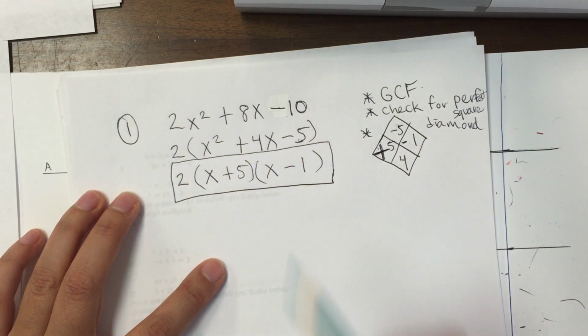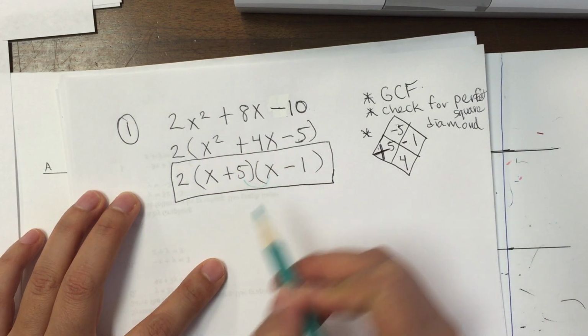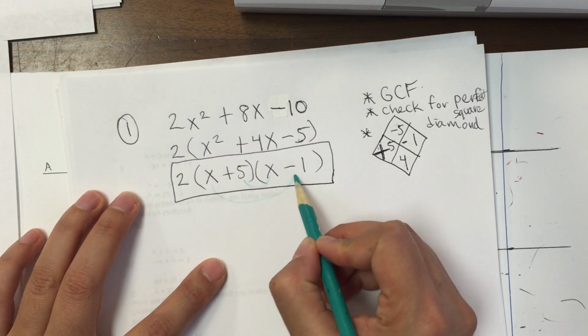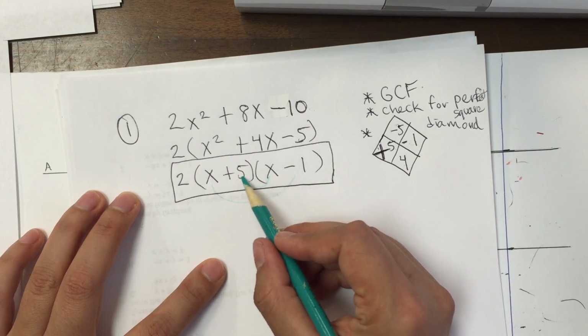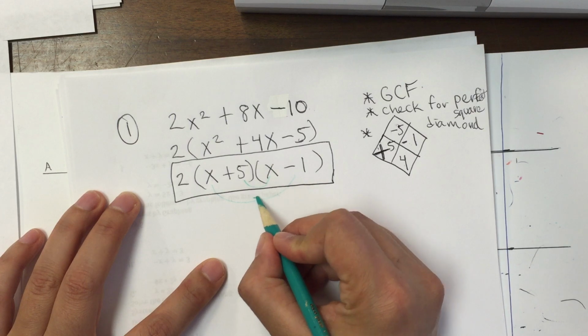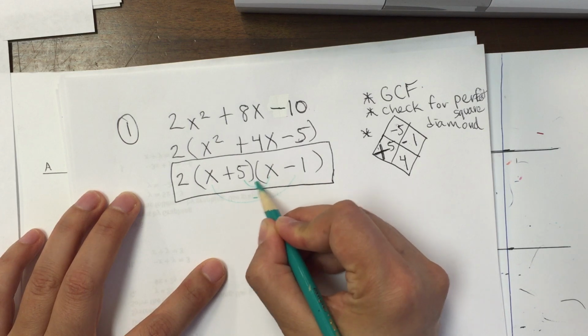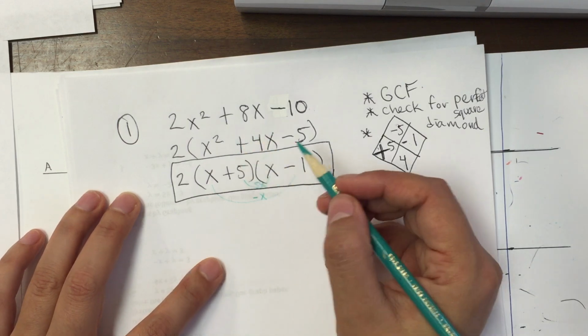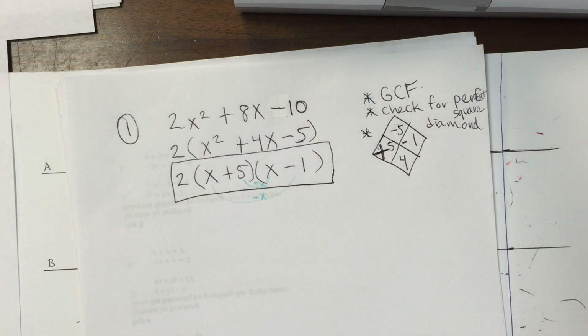Again, you can always check, even mentally. 5 times x is 5x. 5 times negative 1 is negative 1x. So 5x minus 1x equals 4x right here. Okay? That's just a quick check.